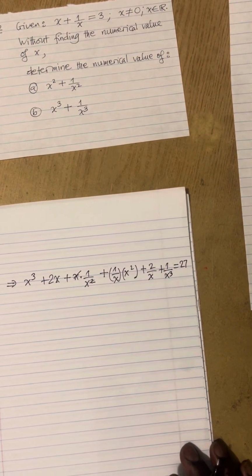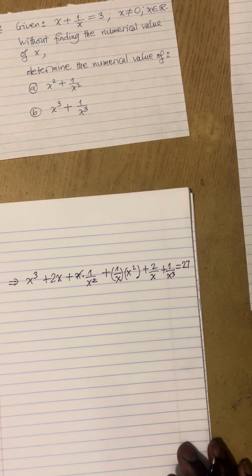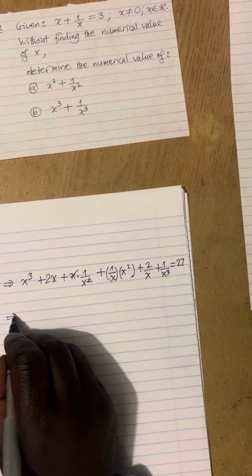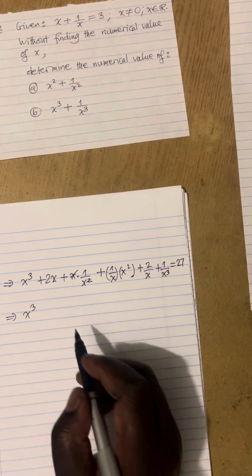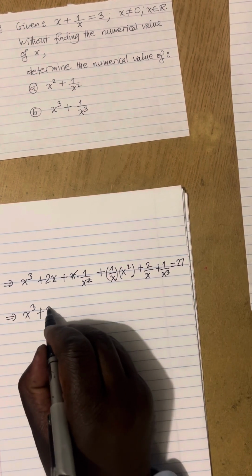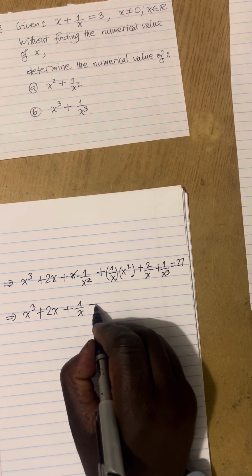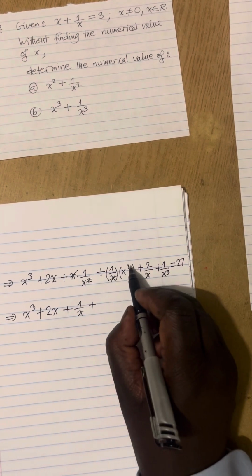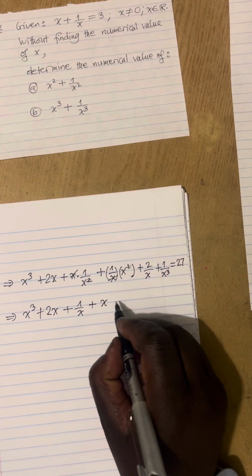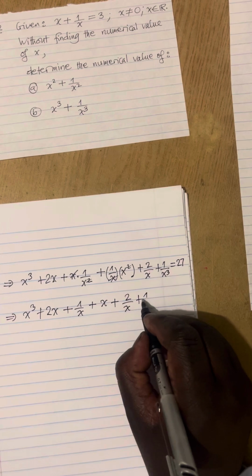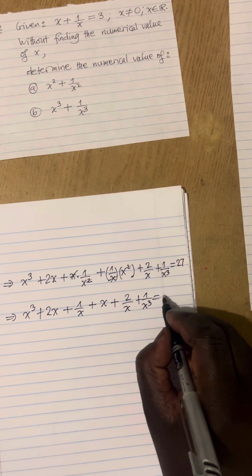So now this is what we have. So let's clean up. x cubed plus 2x plus, we said here 1 over x, plus this x cancels 1x there, you're left with x, plus 2 over x plus 1 over x cubed equals 27.